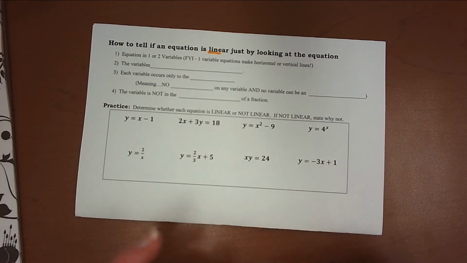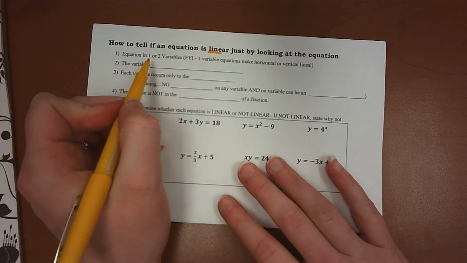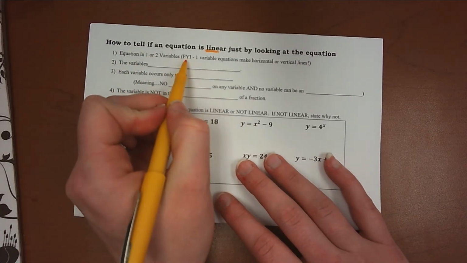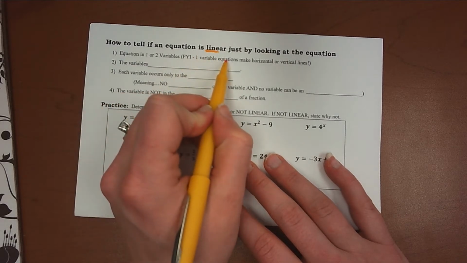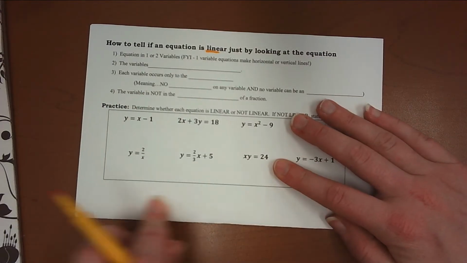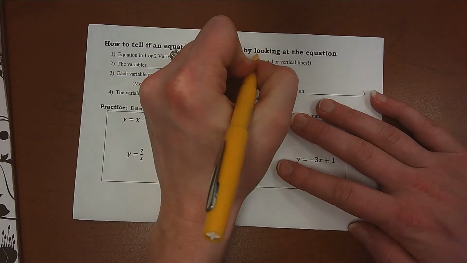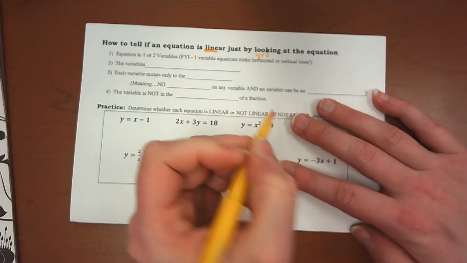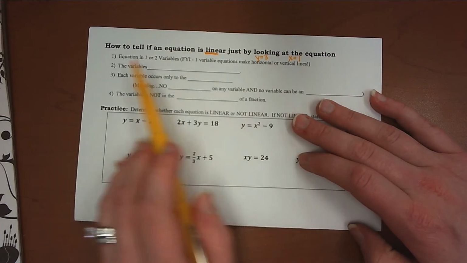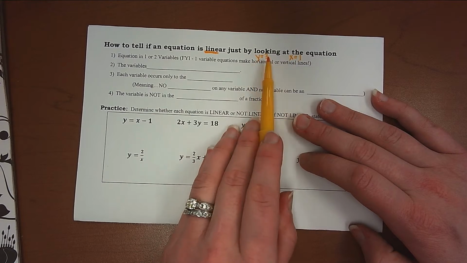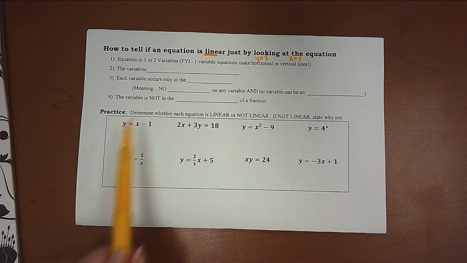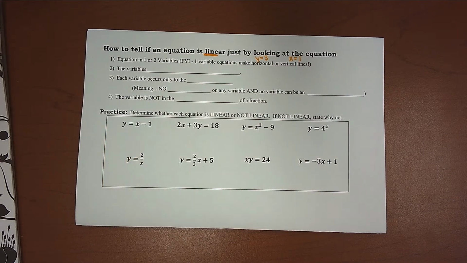And so one of the things that makes an equation linear is the equation is in one or two variables. We're talking about x and y here. And just as kind of a tip here, FYI, one variable equations make horizontal or vertical lines. So an example of a horizontal line would be y equals 3. An example of a vertical line would be x equals 1. And so what they're saying here is that you could have one variable, y equals or x equals, or you could have two variables, which is what we're going to really focus on down here, those ones where x and y are both part of the equation.